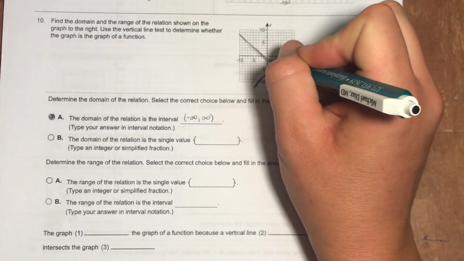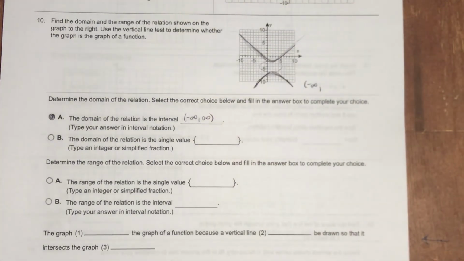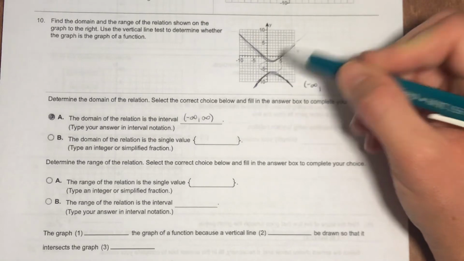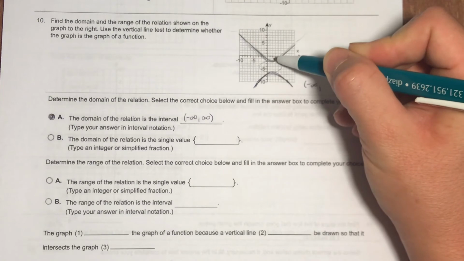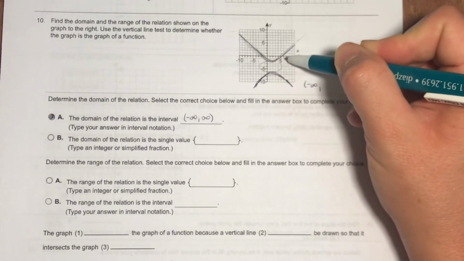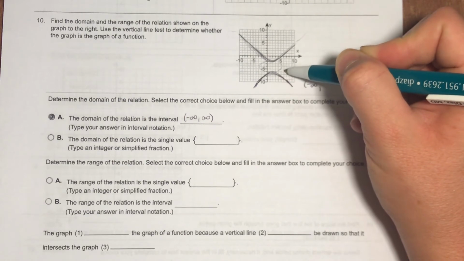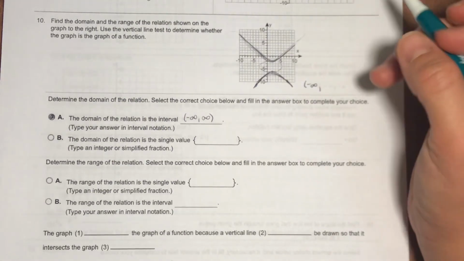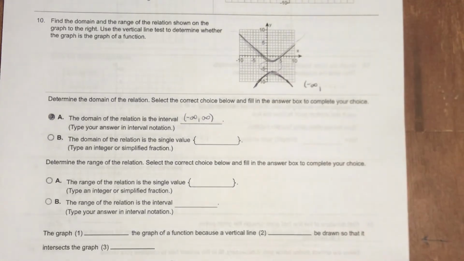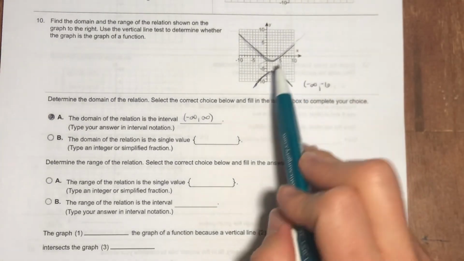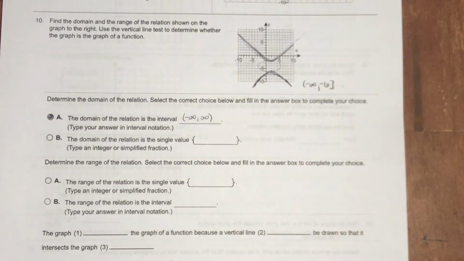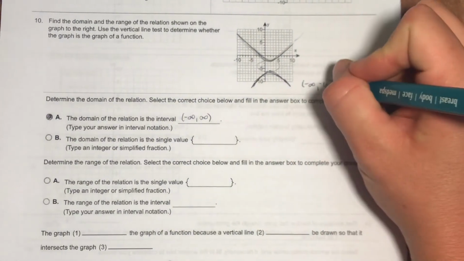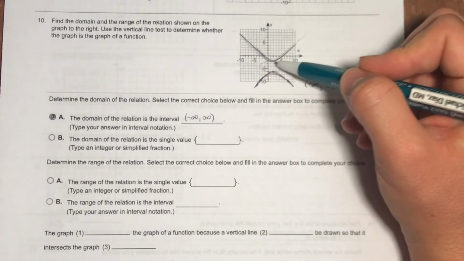There is a break in the graph right here, which means, where does the break start? It's a little small, so 1, 2, 3, 4, 5, 6. So negative 6. This part stops at negative 6. It includes negative 6, so you put a bracket there. And then union, because here's the break.